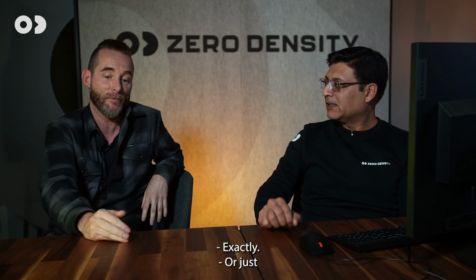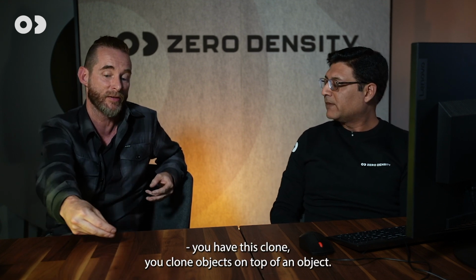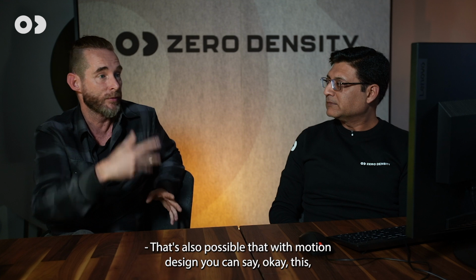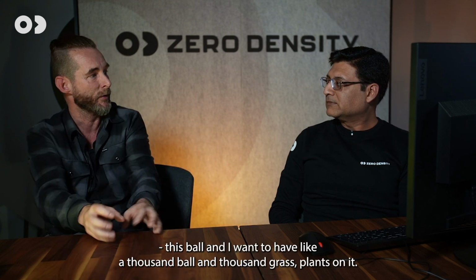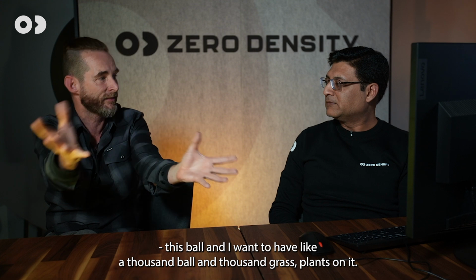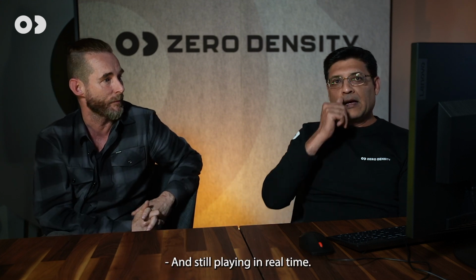For people who know Cinema 4D, you have this clone now where you clone objects on top of an object. That's also possible now with motion design. You can say, okay, I have this ball, and I want to have like 1,000 balls or 1,000 grass plants on it. Easy peasy, and still playing in real time.